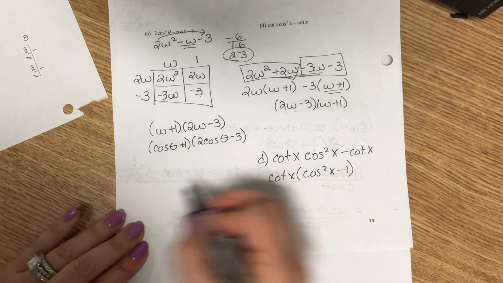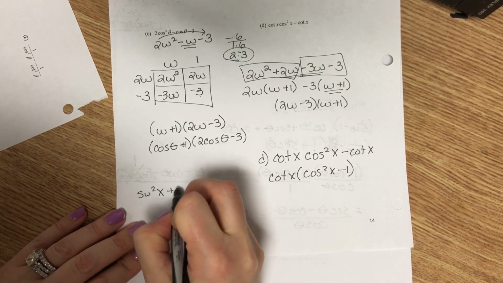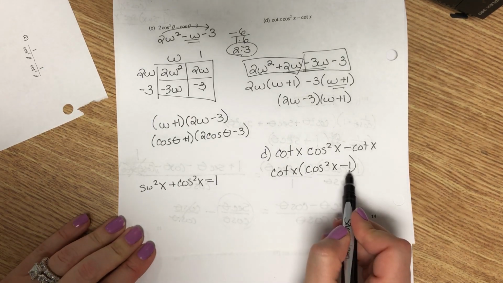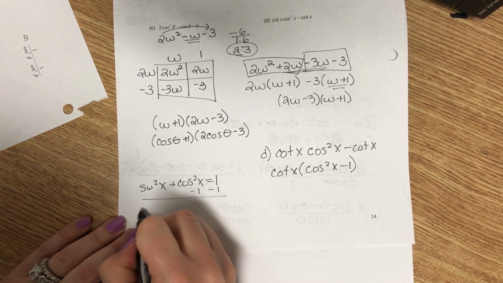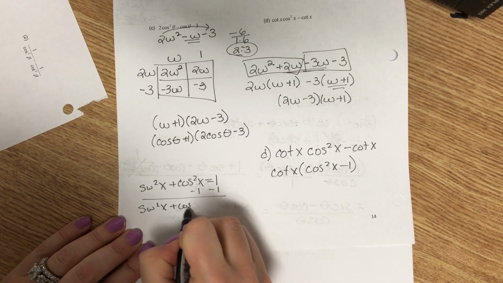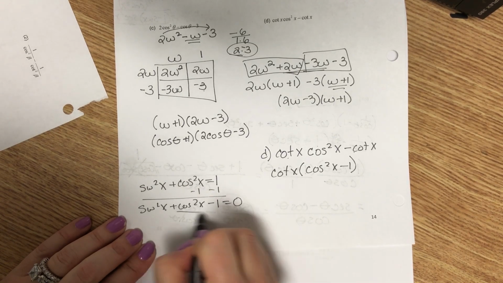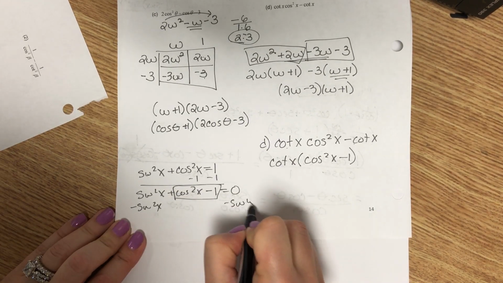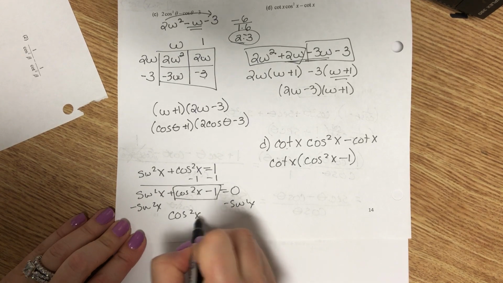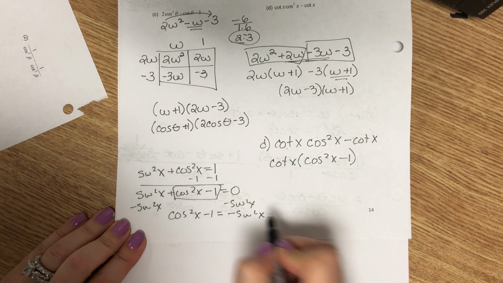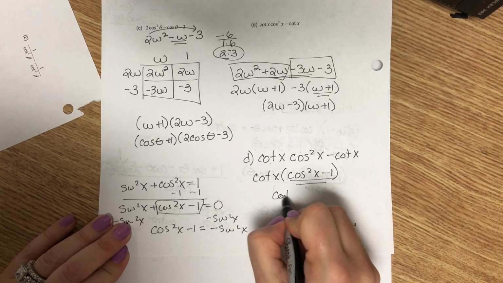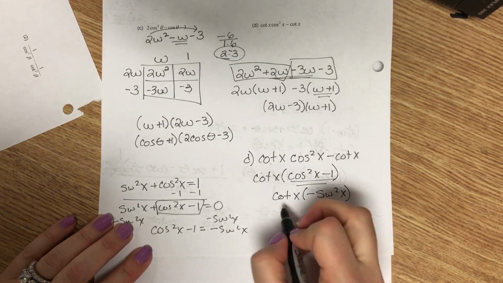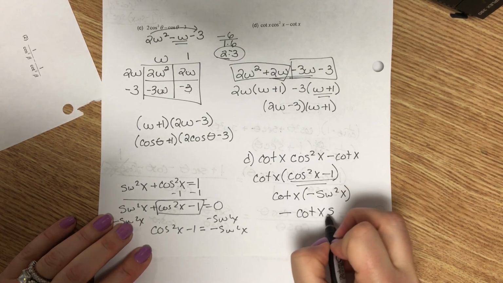But I have to do a little more work. Sine squared plus cosine squared equals 1. I need cosine squared minus 1, so I'm going to subtract 1 to the left. This is what I want to keep, so I'm going to subtract sine squared to the right. So cosine squared x minus 1 is negative sine squared, so I can replace this with negative sine squared. And since it's all multiplied, I'm going to say negative cotangent x sine squared x.